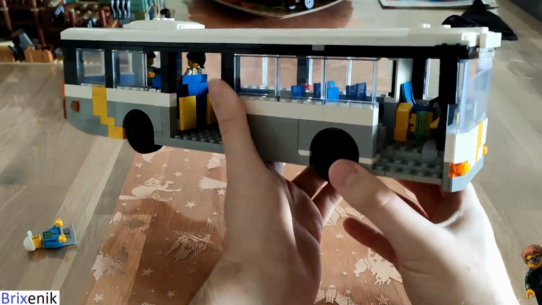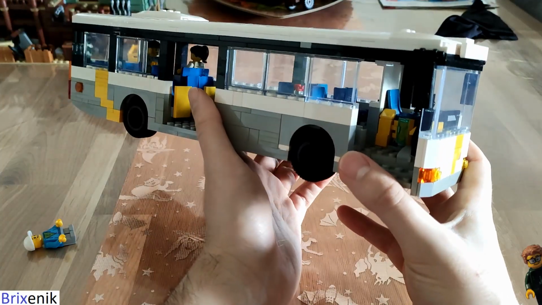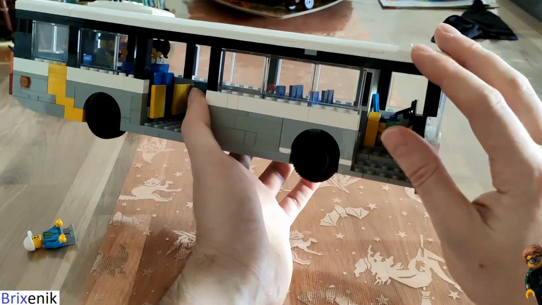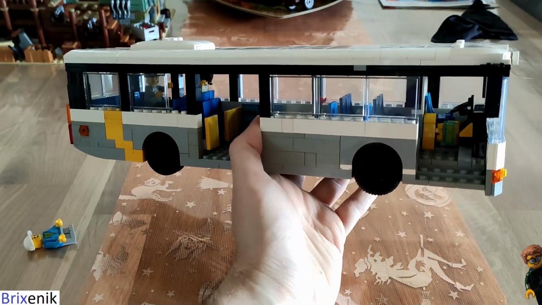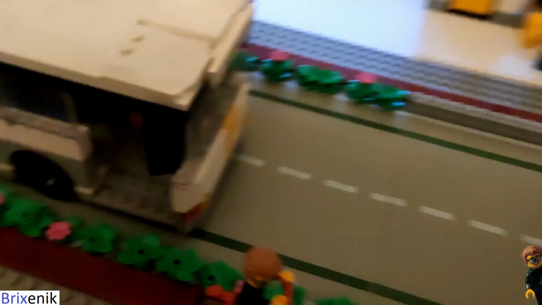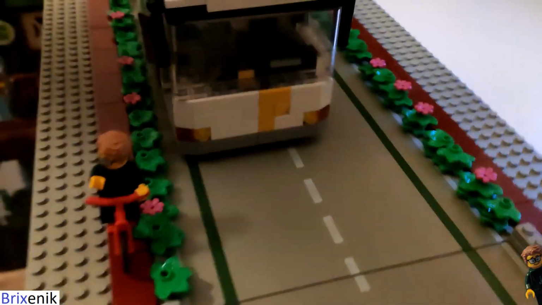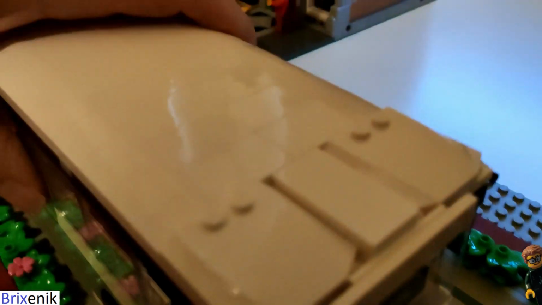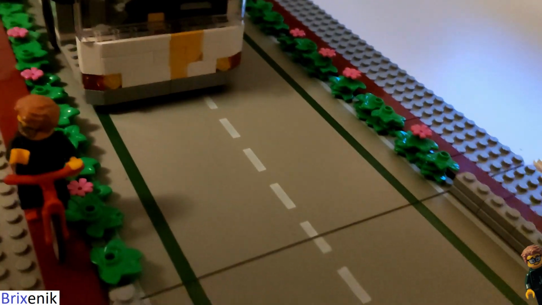And now let's see how it looks in the city. So we are in the city now, and as you can see, the bus is pretty wide. Even the fire truck is unable to pass it from the other side if it would be in here.